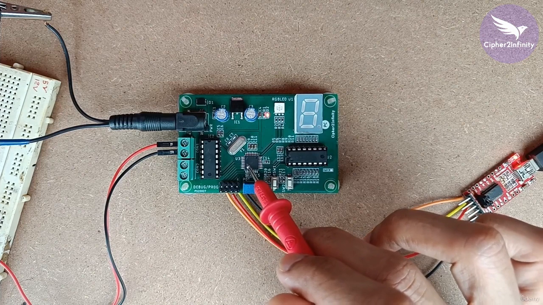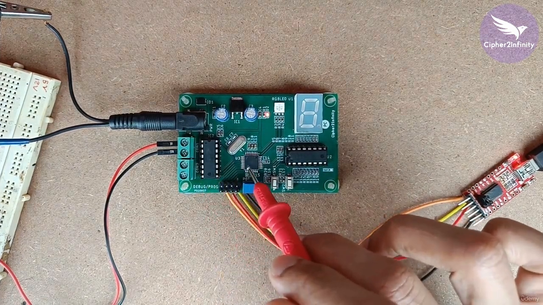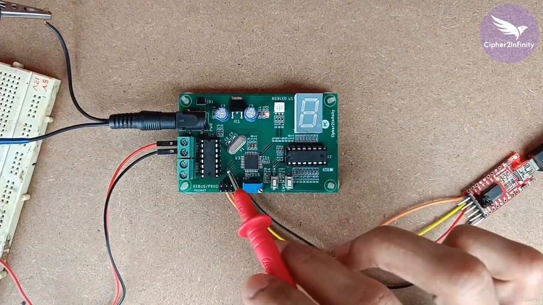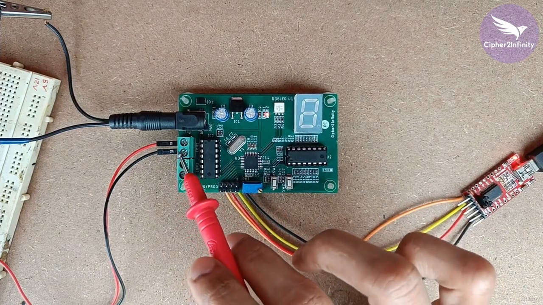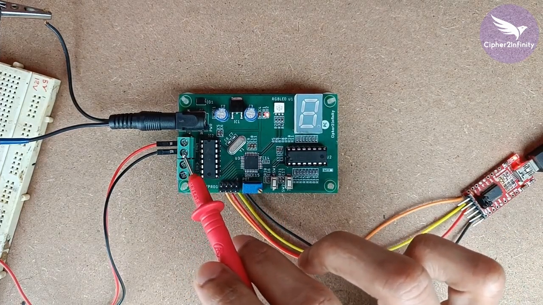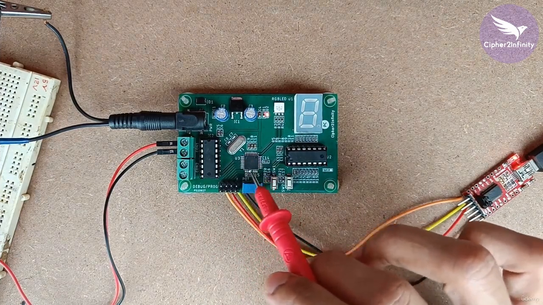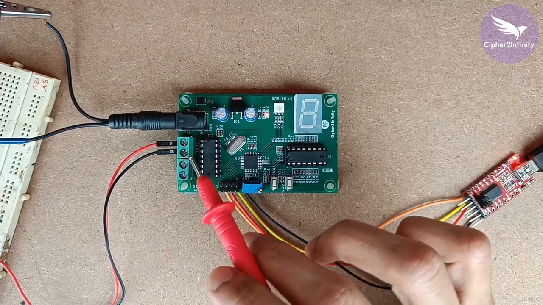For example, if the A character is received, the speed will be one value, and if the B character is received, the speed will be different. That's how this small project works, and this is how we control the speed of the motor connected to this hardware from the computer.